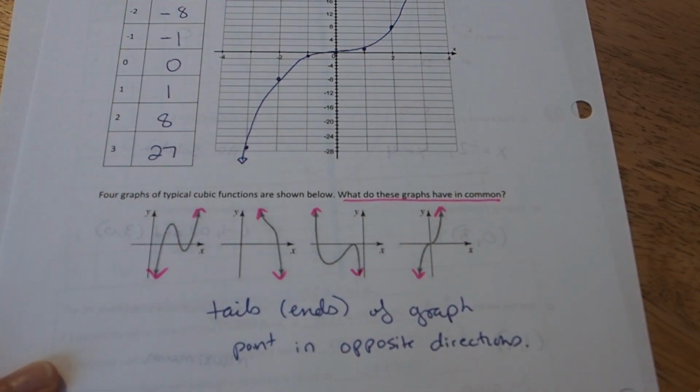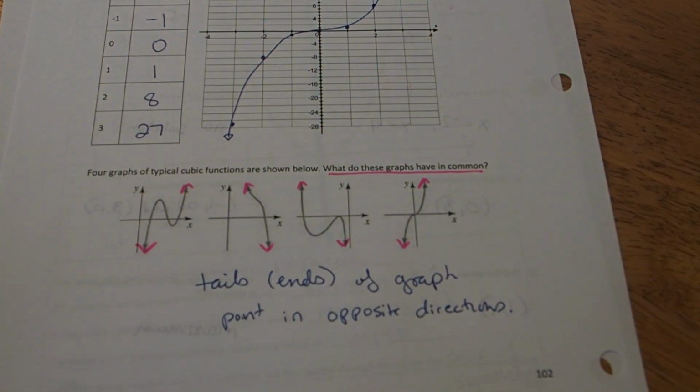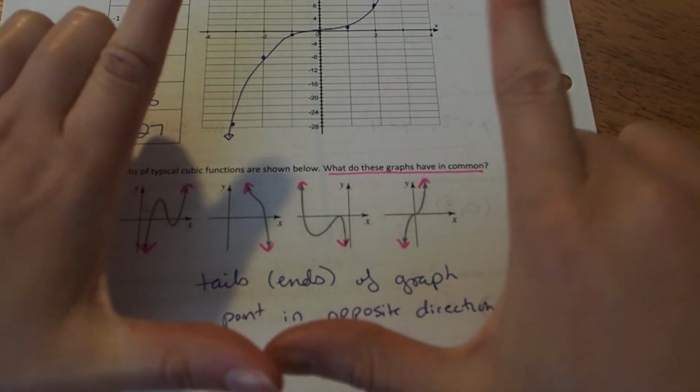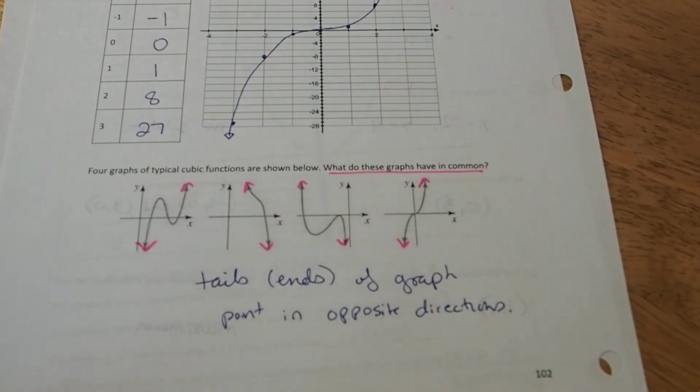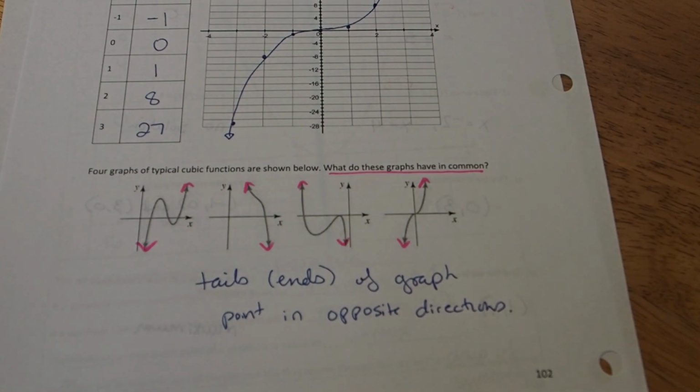Comparing that to a quadratic, remember that quadratics, or that parabolic shape, had both tails pointing in the same direction, whether it was both up or both down. If it's a cubic, the tails or the ends of the graph will point in opposite directions.